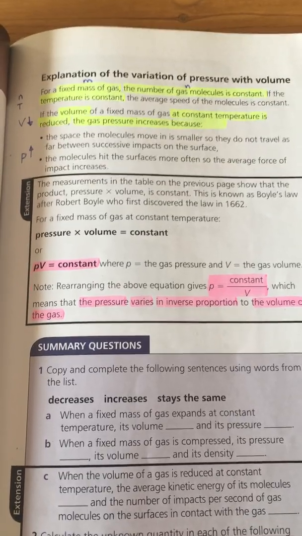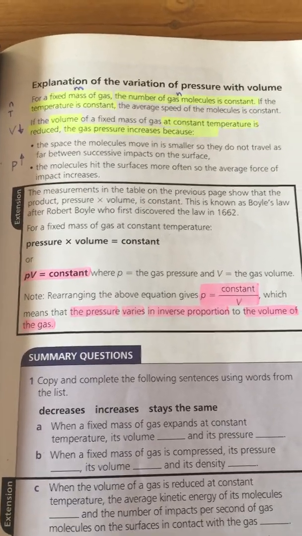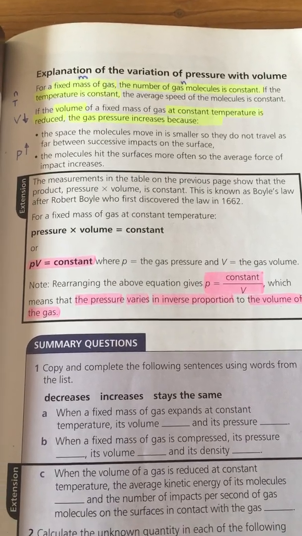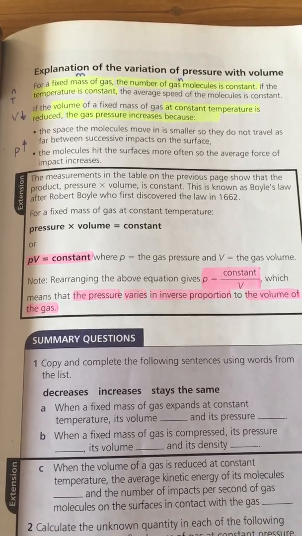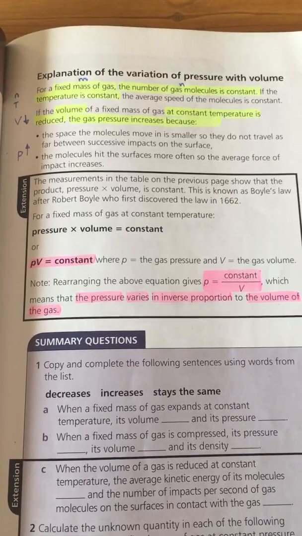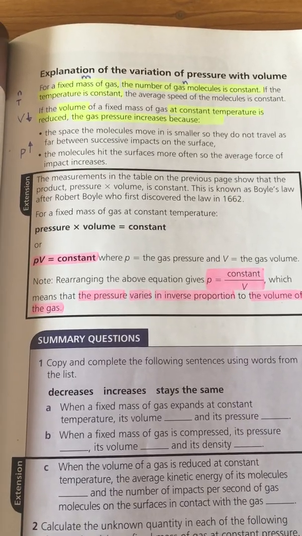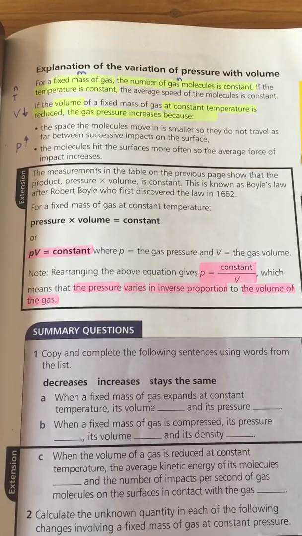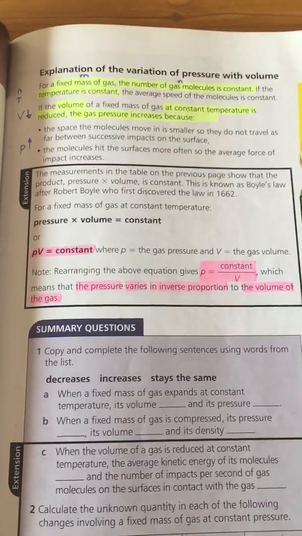Think if I lock up your class with 29 or 30 people, first in room 114, which is very big. Now you can move, you don't bump into each other. If I then move you into the room next door, which is really very small, then obviously you will bump into each other.